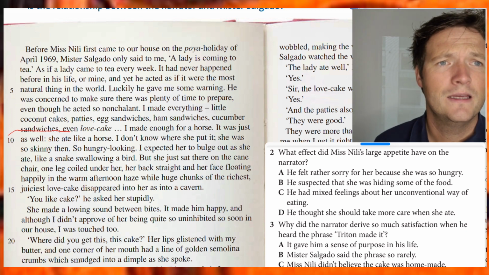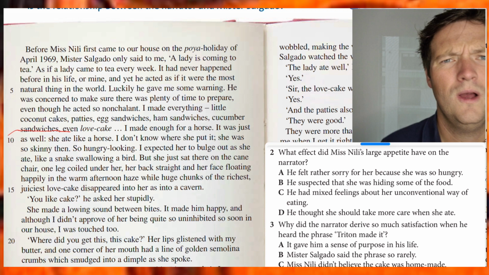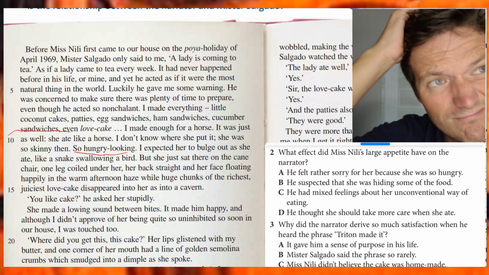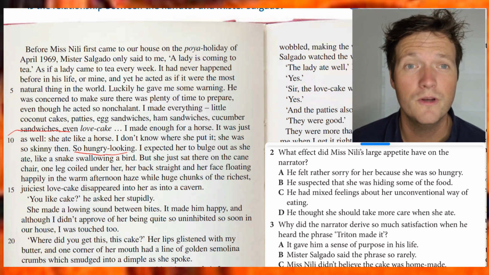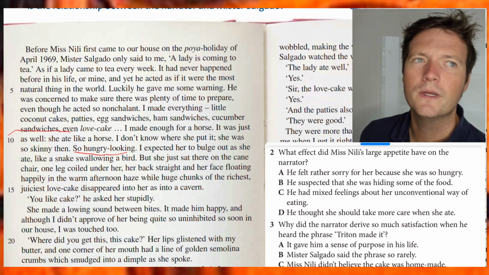So could it be A, he felt rather sorry for her because she was so hungry? Well, he does say that she is hungry looking, but does he say he feels sorry for her? No, he's describing her in a nice way, really, if anything.